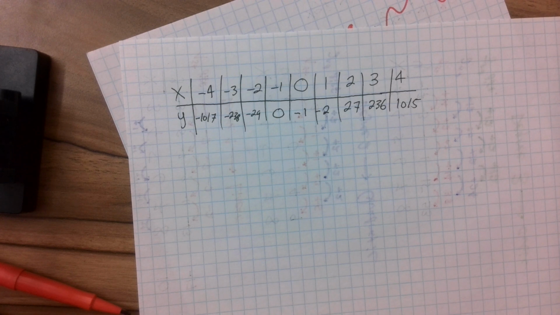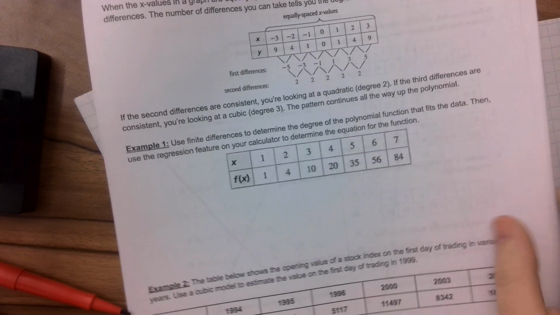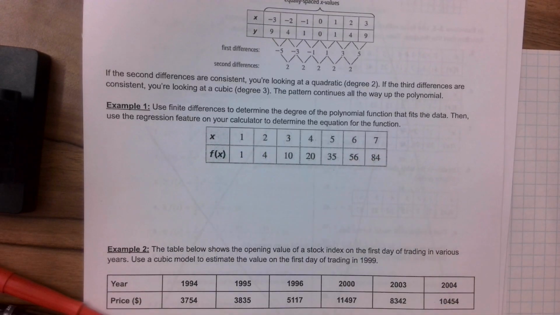To those who aren't particularly looking for a challenge, let's take a look and see if we can find something a little smaller. Let's see if we can use our differences to find what degree this polynomial is. Pause the video. Find the first differences, the second differences, the third differences, the fourth, whatever we need until we get the same number. Write down what type of polynomial it is. Pause the video and try it out for yourself.